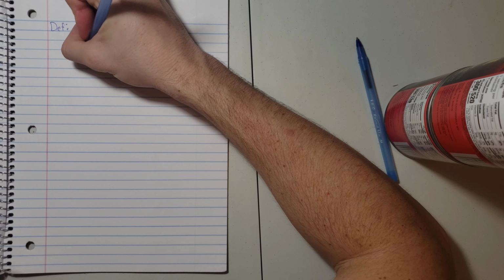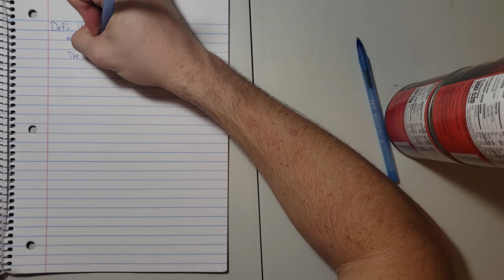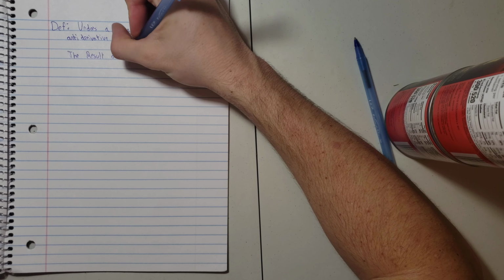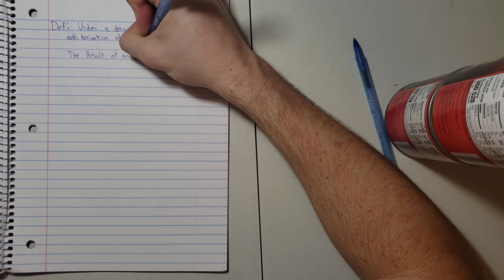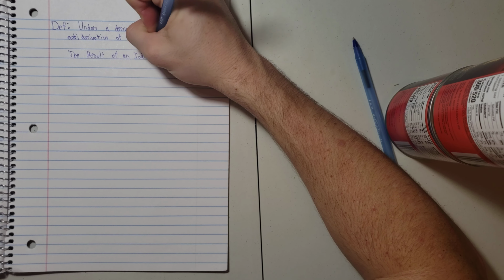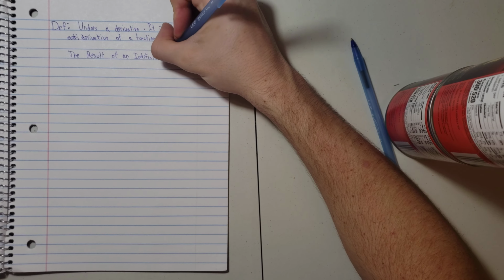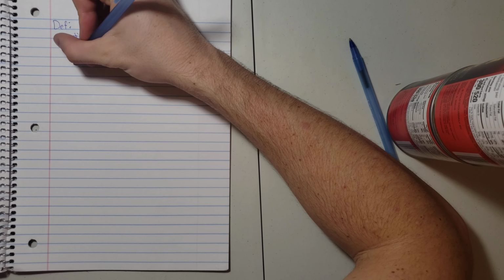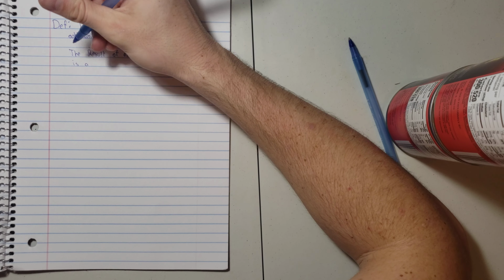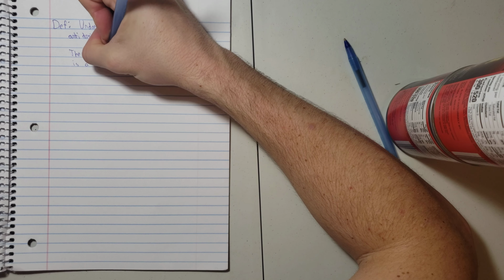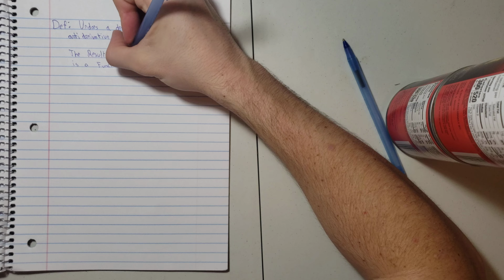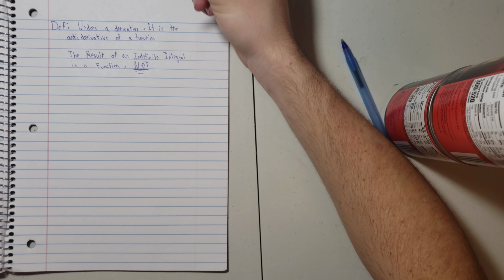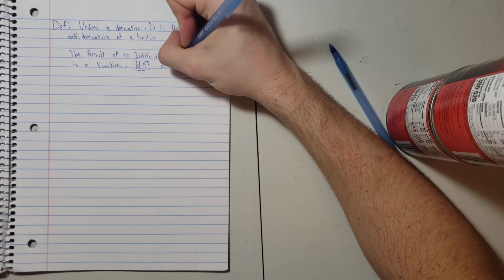The result of an indefinite integral is a function, not a number.